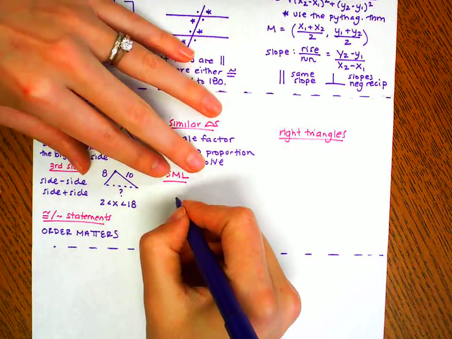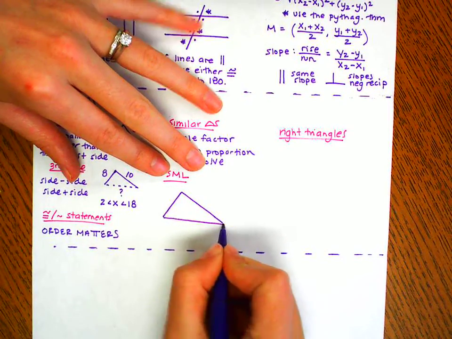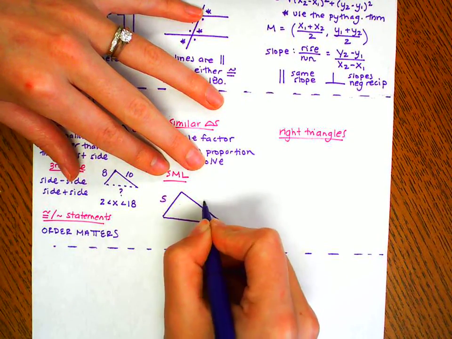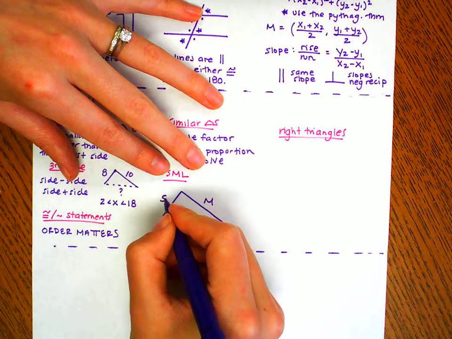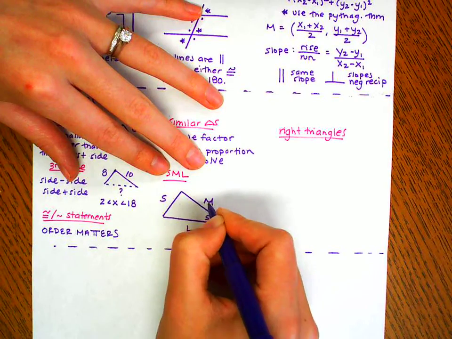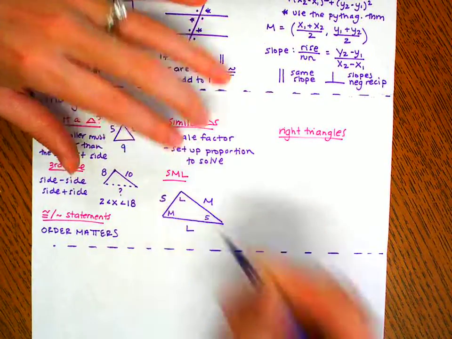Next thing, if we're given a triangle and you know that the sides, like you know this is the smallest, this is the medium, this is the largest side. Remember, the smallest angle is opposite the smallest side, the medium side is opposite the medium angle, the large side is opposite the large angle.